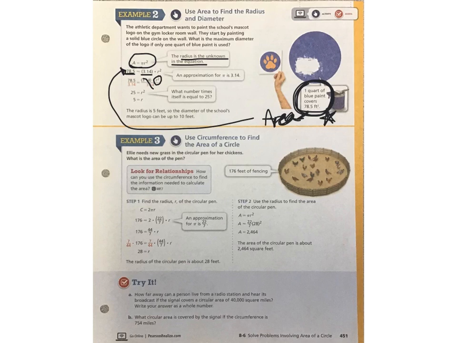In this case, 78 5/10 divided by 3.14 is 25. So that means r squared is 25. We still need to know, though, what is the value of the radius. So what number times itself is equal to 25? And that answer, of course, is 5 times 5. So the radius can be 5 feet for that logo. If the radius is 5 feet, the diameter can be up to 10 feet. Remember, radius and diameter are related by 2.